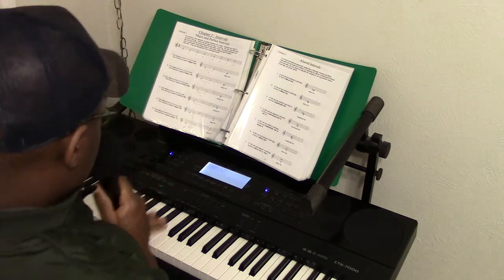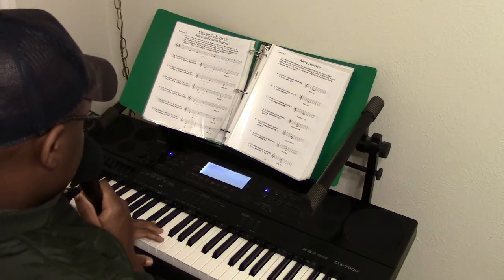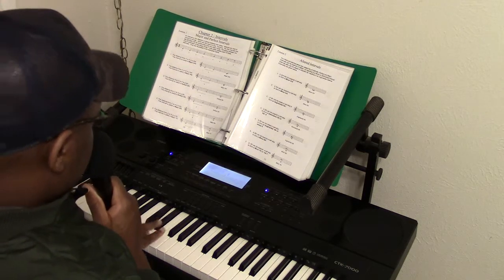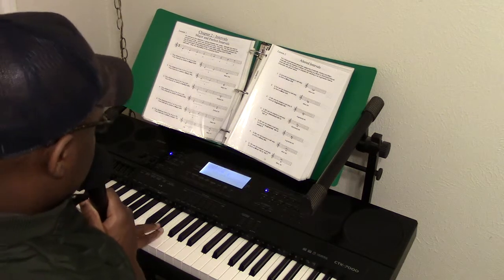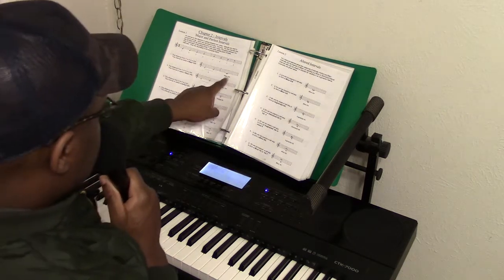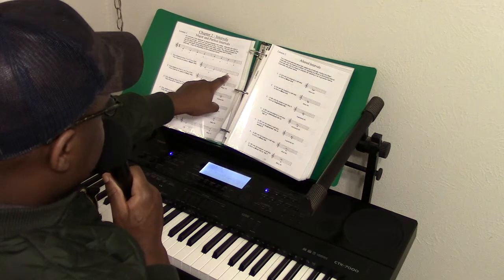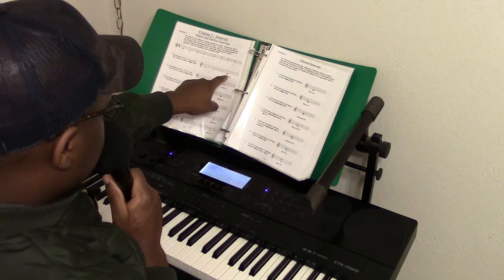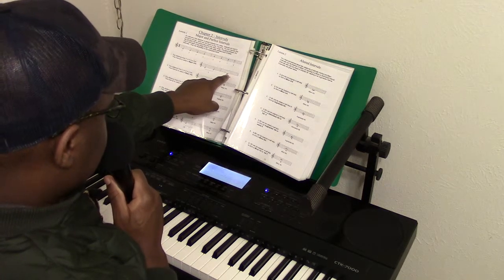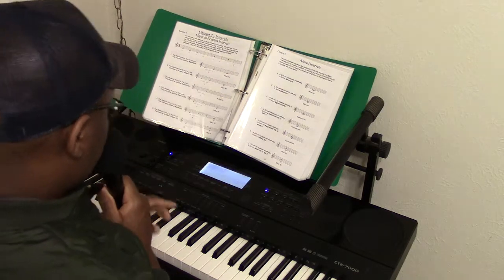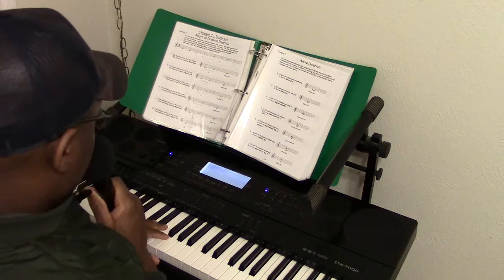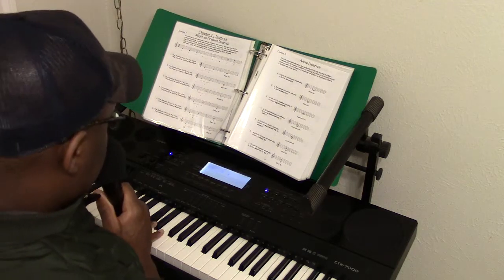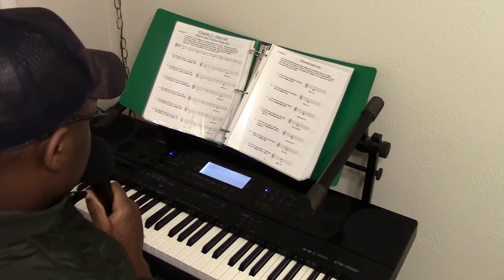So you play the C for 2 beats, 1 2, and the D for 2 beats, 1 2, and then in the next measure the two go together. If they're attached to each other, you play them together. If not, you play them one after the other.